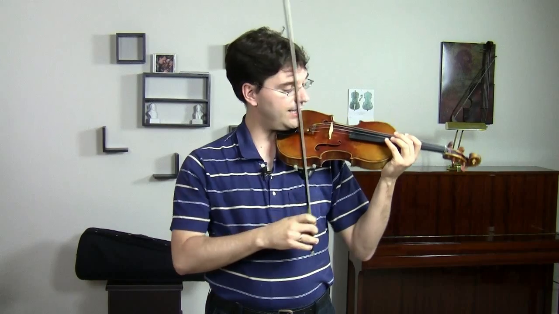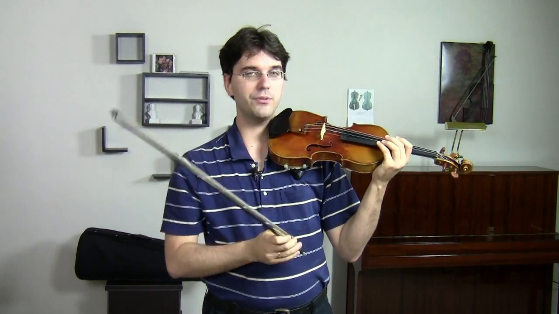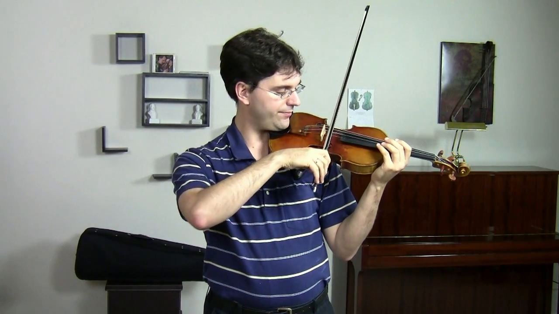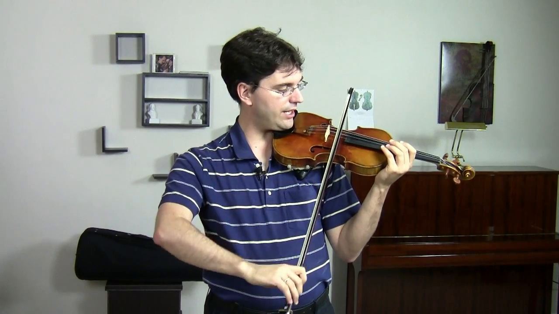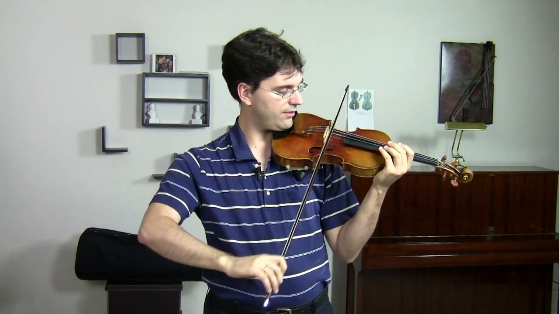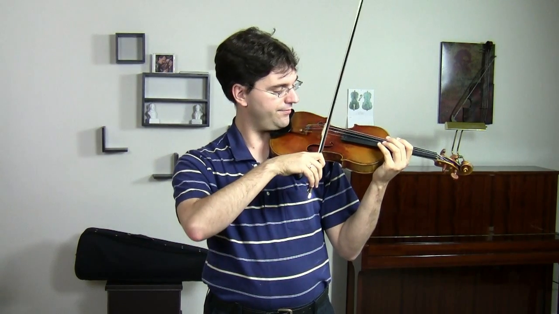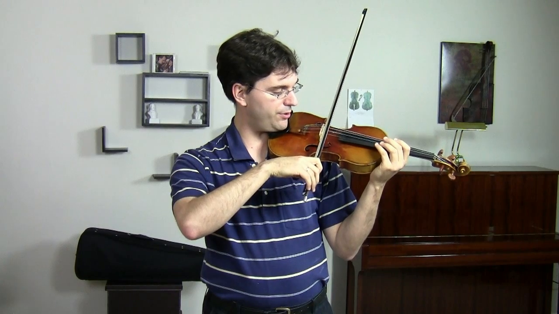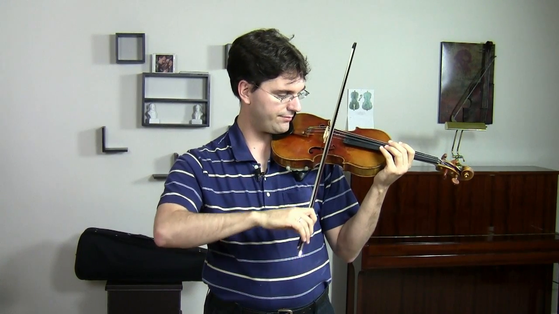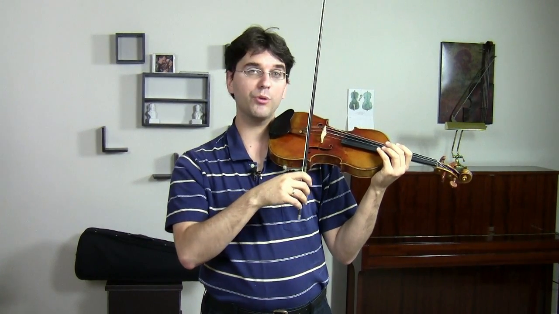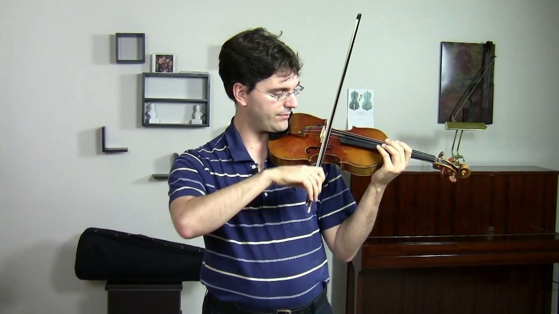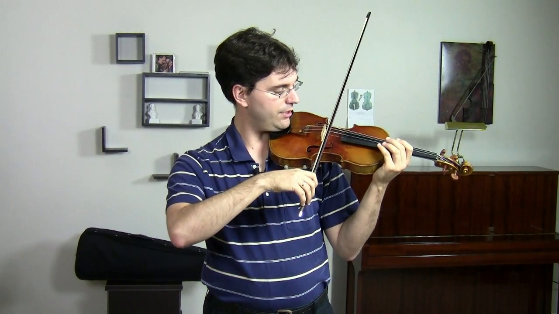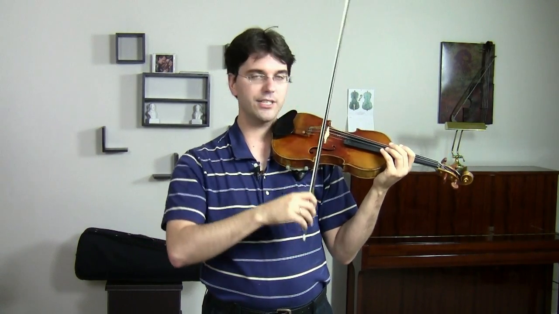Now, if you want to play louder, of course you need to go closer to the bridge. But what if I want to play louder and still use the same speed of bow that I used here? It's going to sound like that. So I'm going to have to slow the bow down, and I'm going to have to apply more pressure if I want to play close to the bridge. If I play with less pressure on the bridge, it's going to sound like that.